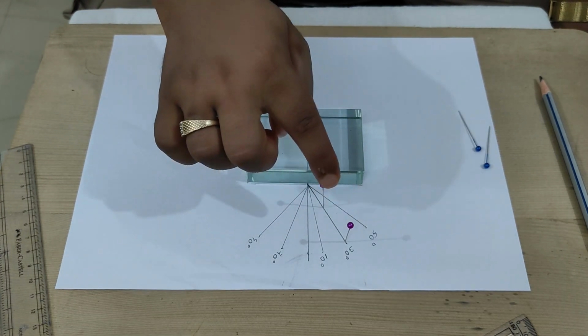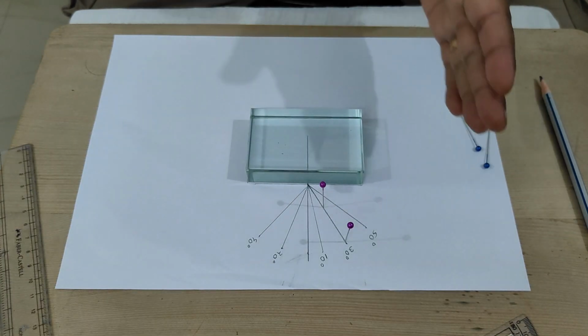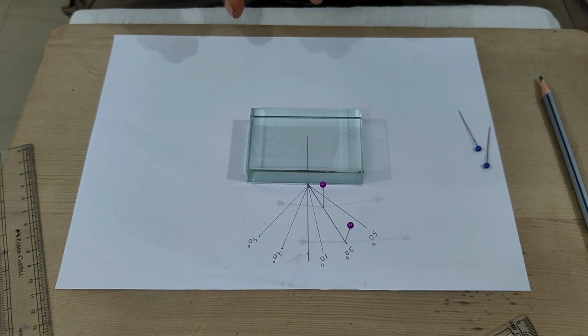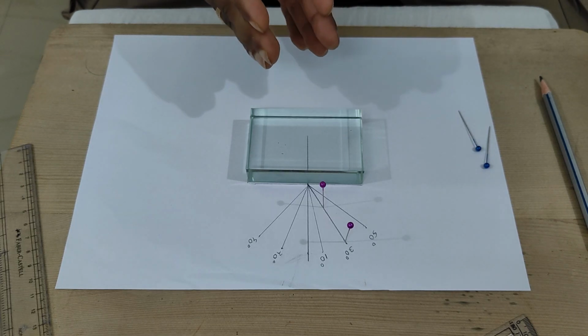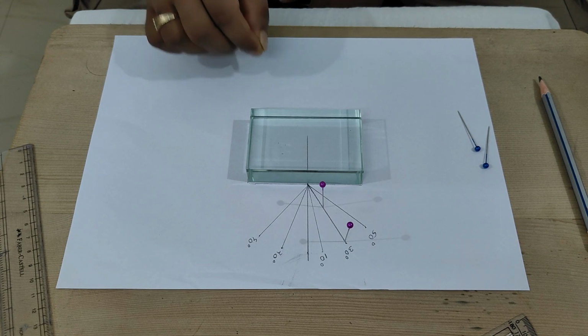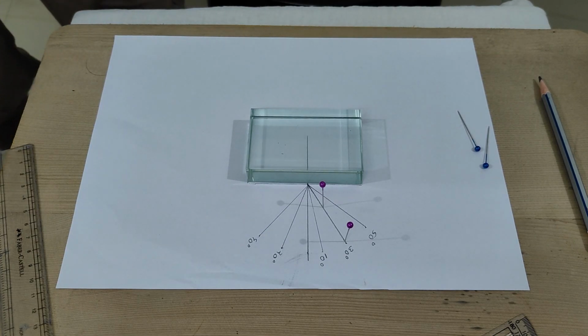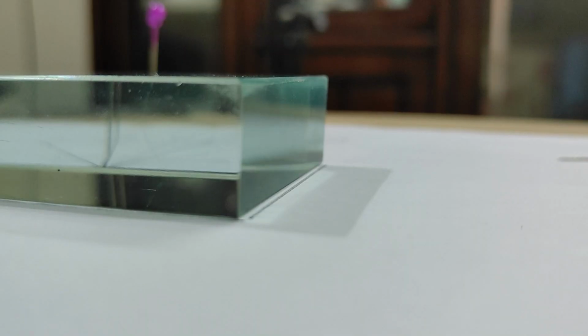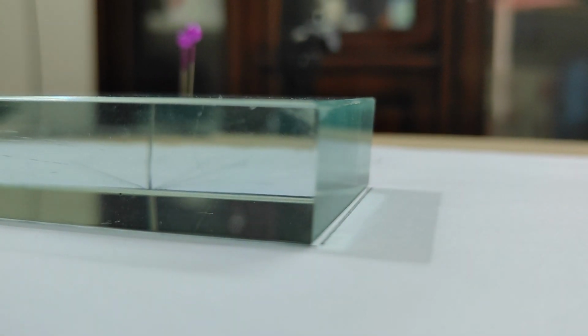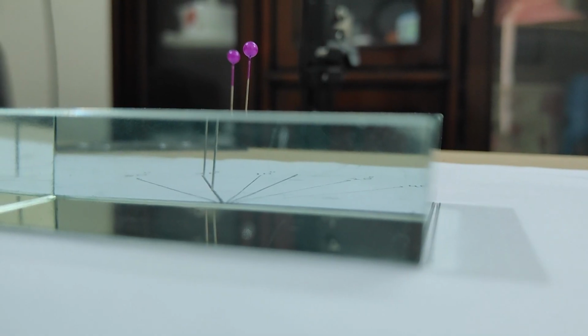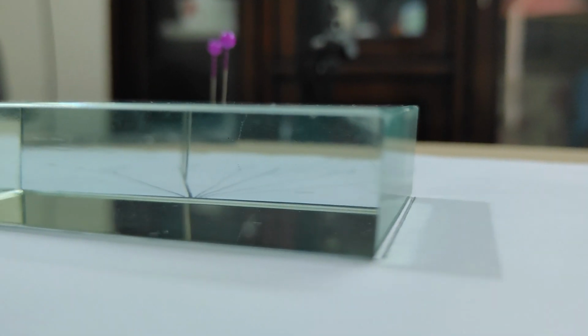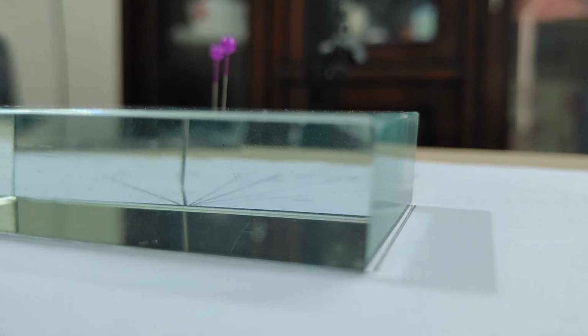The pins that we fixed over here are like the objects, and the image of them seen through the thickness of the glass slab should be observed, and the image that we see through the glass slab must be coinciding with the pins that we fix on the emergent side. So now we'll do it from the observer's perspective. So now we come to the observer's perspective. When we see the 2 pins that we fixed on the incident side through the thickness of the glass slab, we will observe something like this.